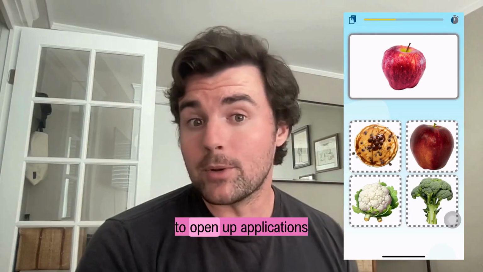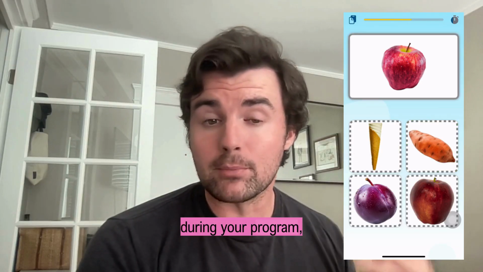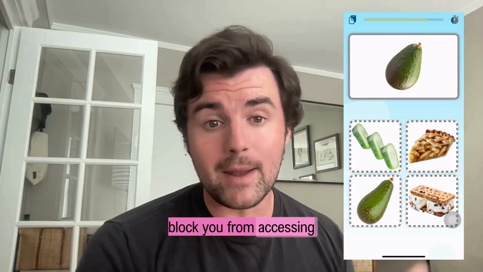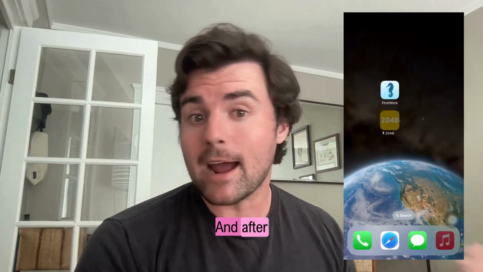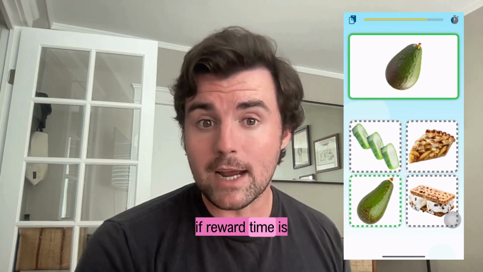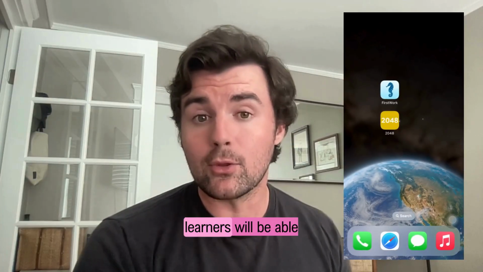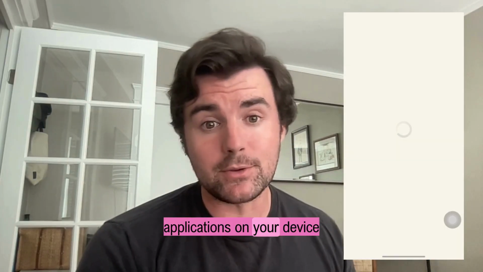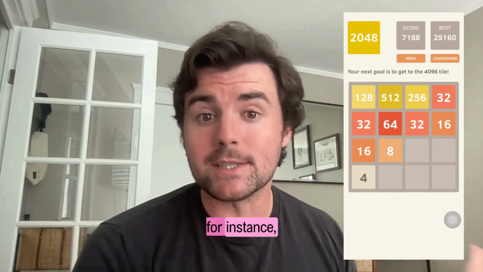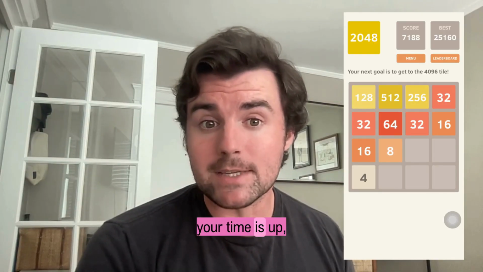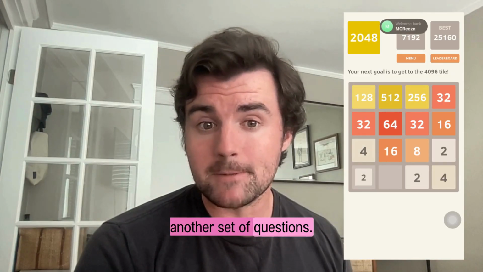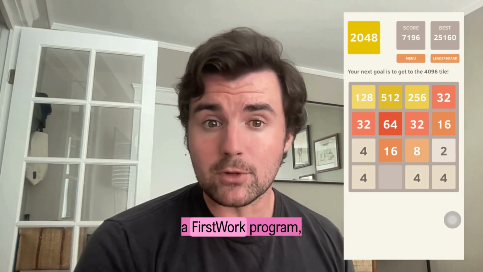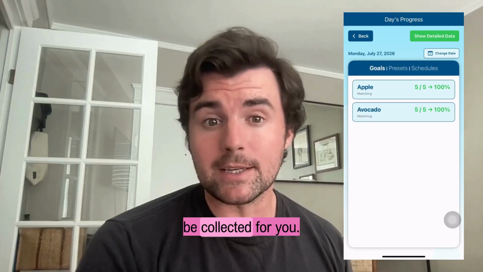When you try to open up applications that are not FirstWork during your program, our reward system will block you from accessing those fun applications because you are not supposed to be on them. And after our program is complete, if reward time is programmed into your program, learners will be able to access the applications on your device for a set period of time, for instance, 1 minute. After your time is up, the app will become restricted again and you'll be brought back to FirstWork to answer another set of questions. After you have done a FirstWork program, all of the data will be collected for you.